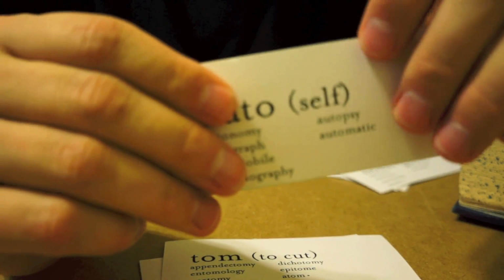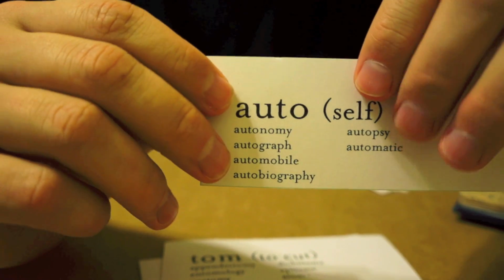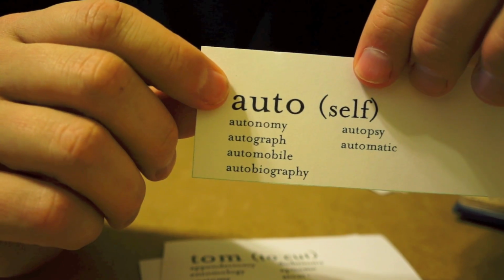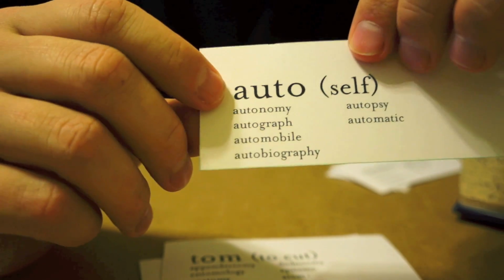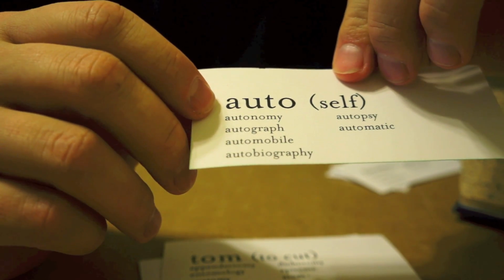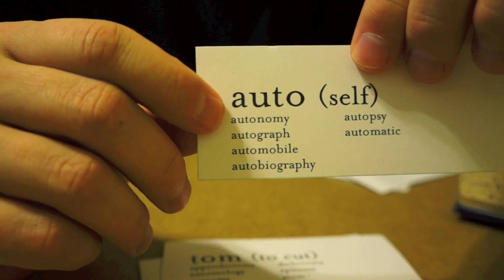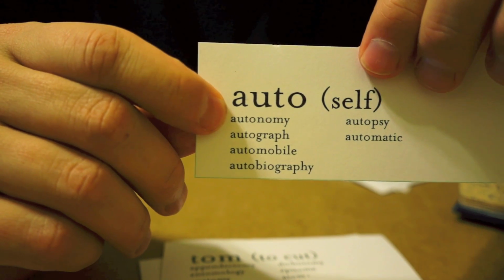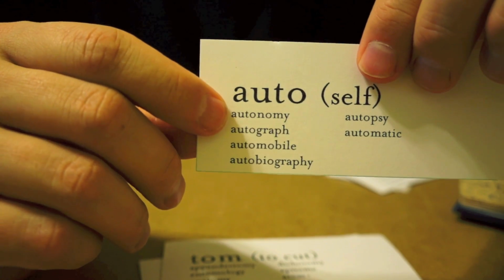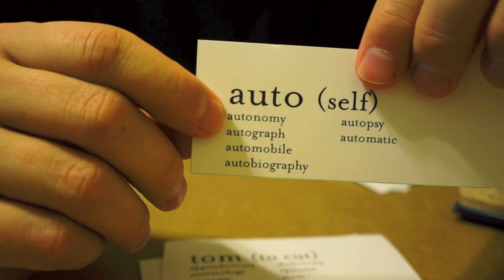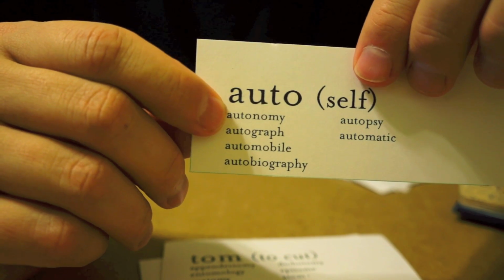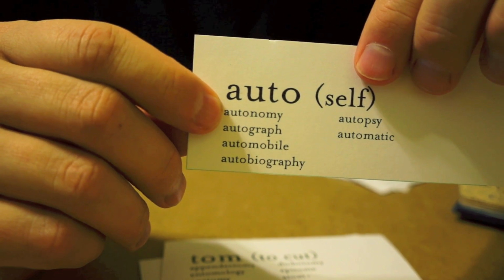The next word, or part of a word, is auto. And auto means self. So, the first word here is autonomy. Autonomy means self-governance or independence, the ability to rule oneself. Autonomy.